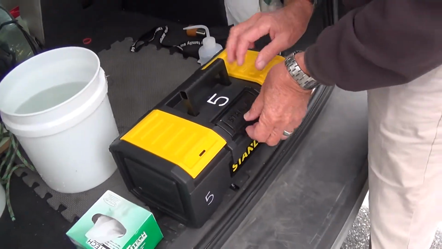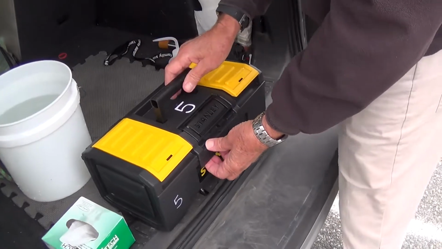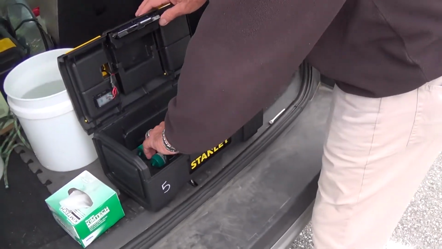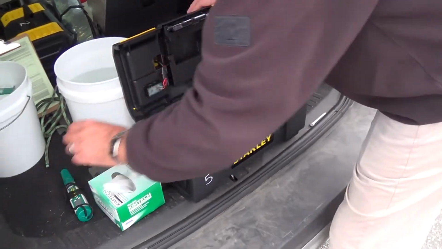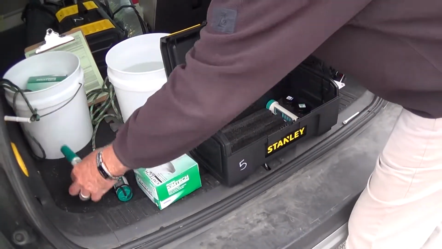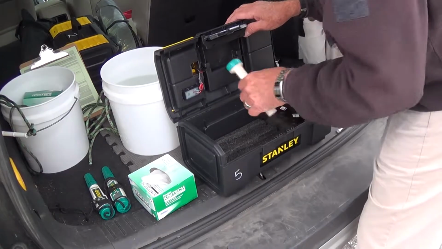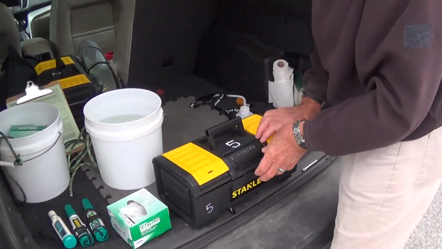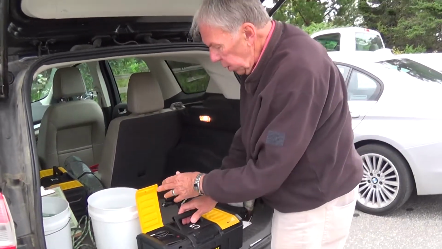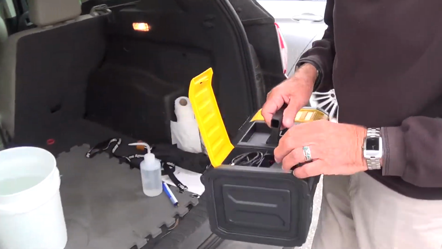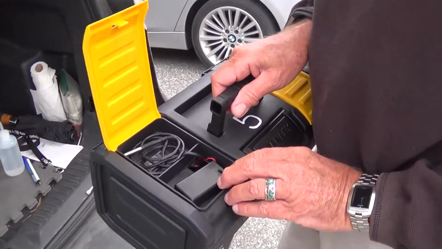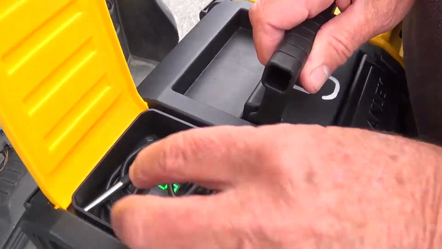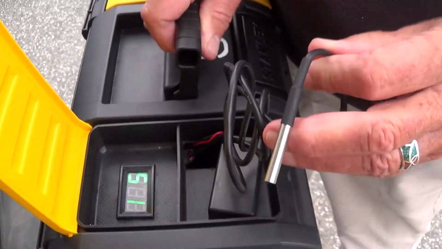Okay, so let me take the instruments out, and we'll line them up. And what I want to do is begin the air temperature reading. In order to do that, there's a small switch here that turns it on, and you can see that it came to life.